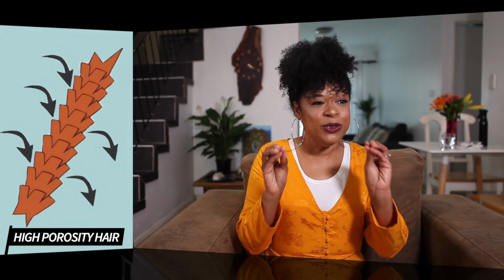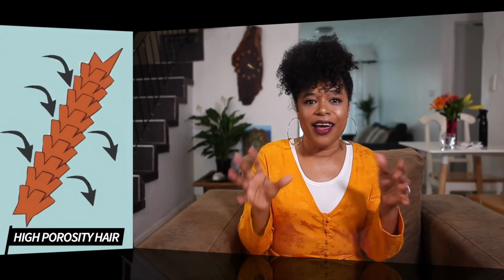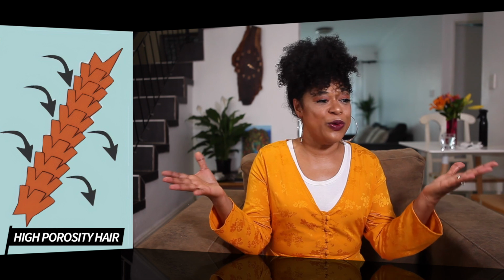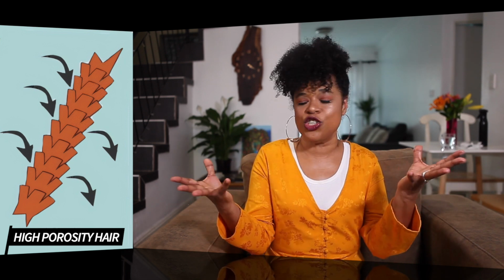Now, if you have high porosity hair, your hair strand will look like this. You'll notice that the cuticles are open. That means that you're going to add on the water and your hair is just going to suck it up. And the same goes with products. It's just going to suck everything up. But that's not always a good thing because as much as your hair is just going to suck up all that moisture, it's going to let it go just as fast.